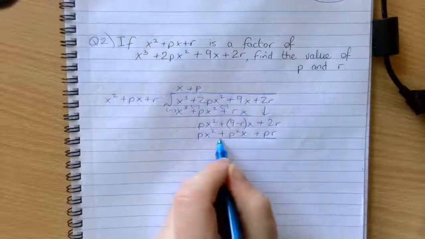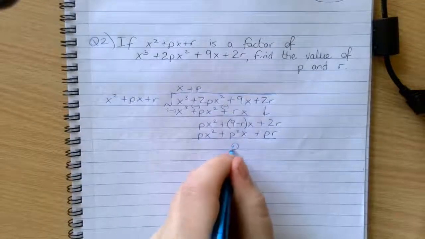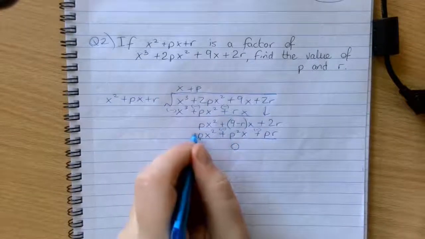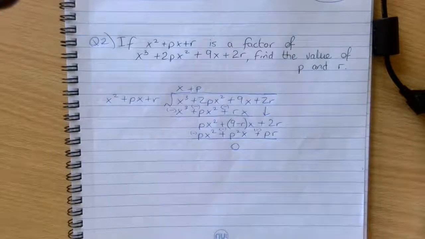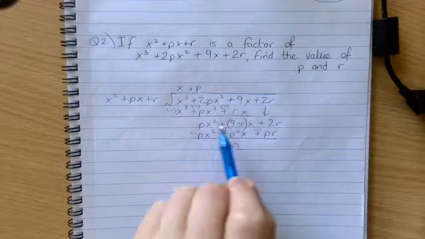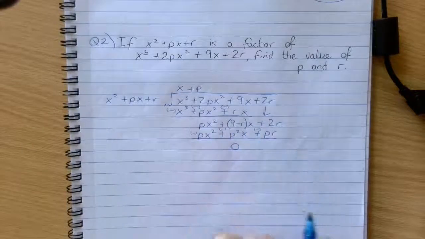So then that means before we change our signs, it tells us already that this is a factor, so that means we've got remainder 0 when we change the signs. So that means when we change the signs, they all cancel each other out. So that means before, when we change the signs, these two parts are equal, the coefficient in front of the x squares are equal, the coefficient in front of the x's are equal, and the constants on their own are equal.